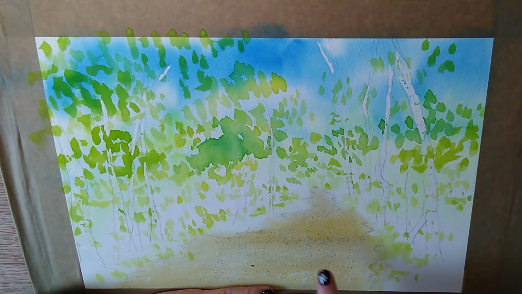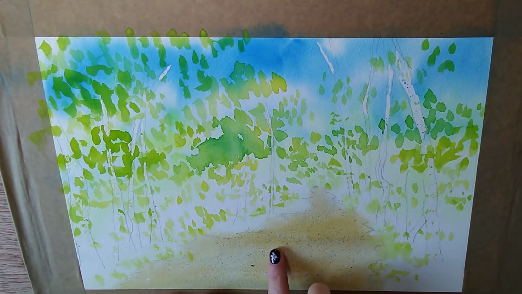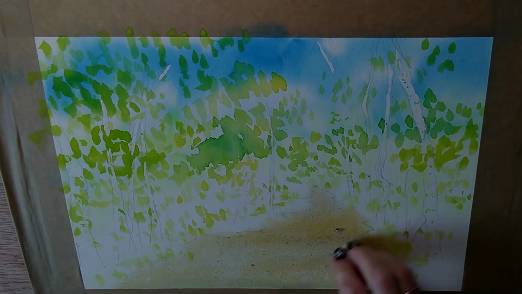So what I'm going to do now at this stage is remove the masking fluid from the path only. So what I'm going to do is take an eraser.